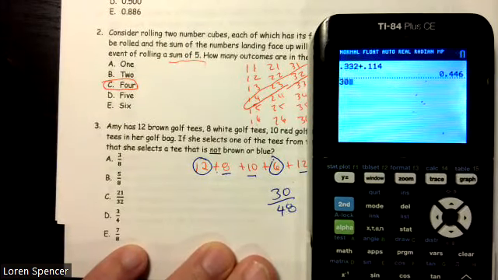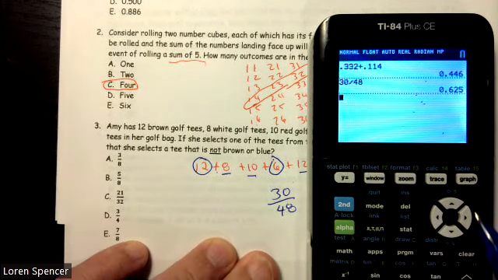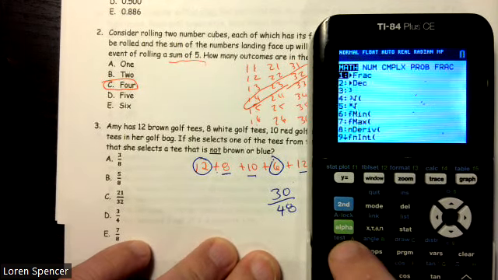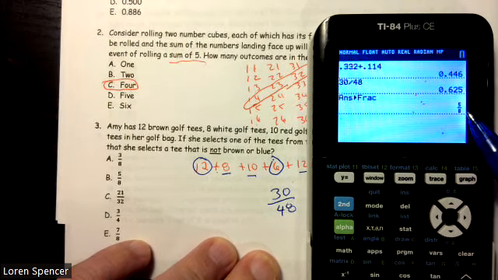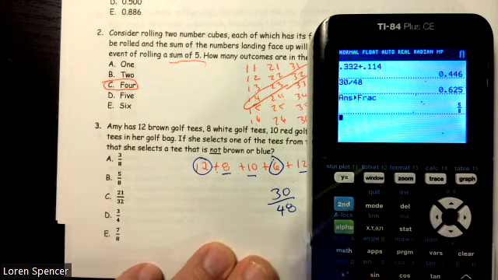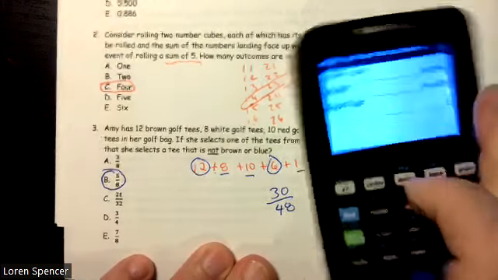So if I take 30 and I divide it by 48, and then there's a button on the calculator that I want you to see, and that's the math, enter, enter. You hit math, and then you hit the enter button twice. You'll get the fraction, and so 5/8 ends up being our answer.